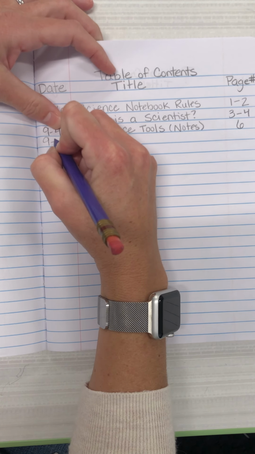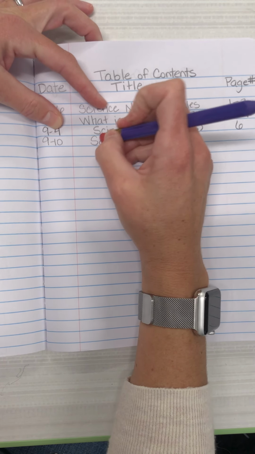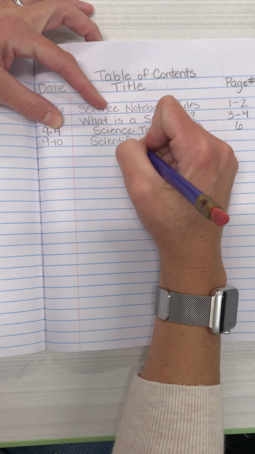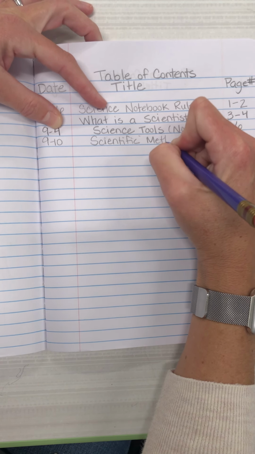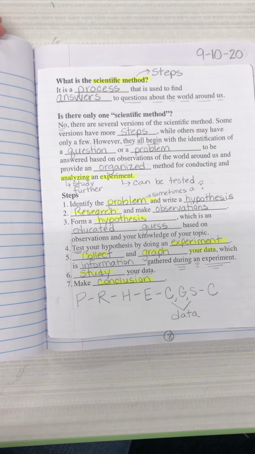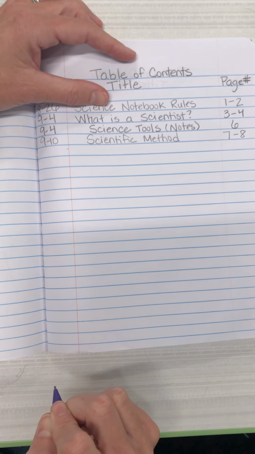And that was on 9, 10, and we're just going to title it Scientific Method. And that will be on pages 7 and 8, so we can do it like that.